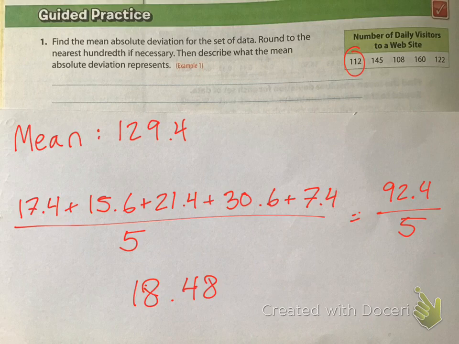All you have to do, you do the mean. Then you do subtraction between the mean and our original numbers. And then you find the mean of that. So the mean absolute deviation, there we go. It's 18 and 48 hundredths.